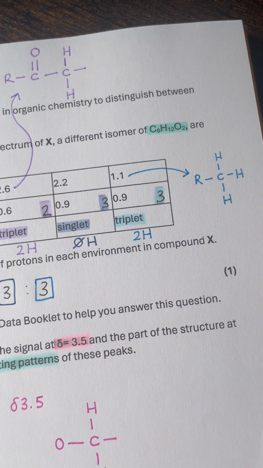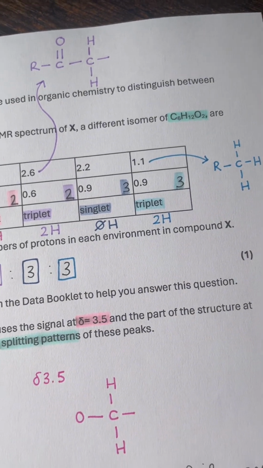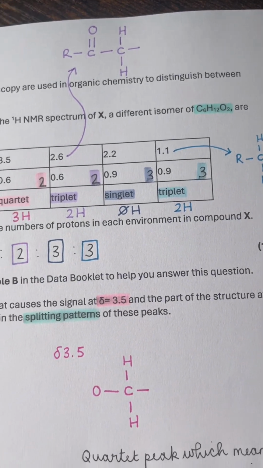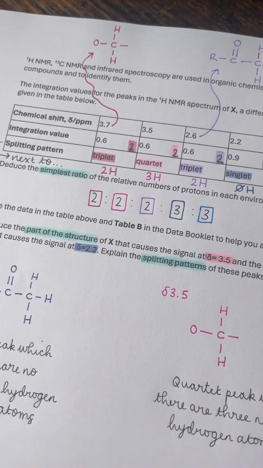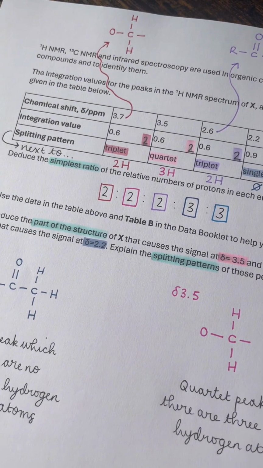So the molecular formula is also useful, and if you're given infrared information, that's also useful because it might tell you what functional groups you have. We haven't got any of that, but we're still able to put the structure together because hydrogen NMR on its own is very, very useful.